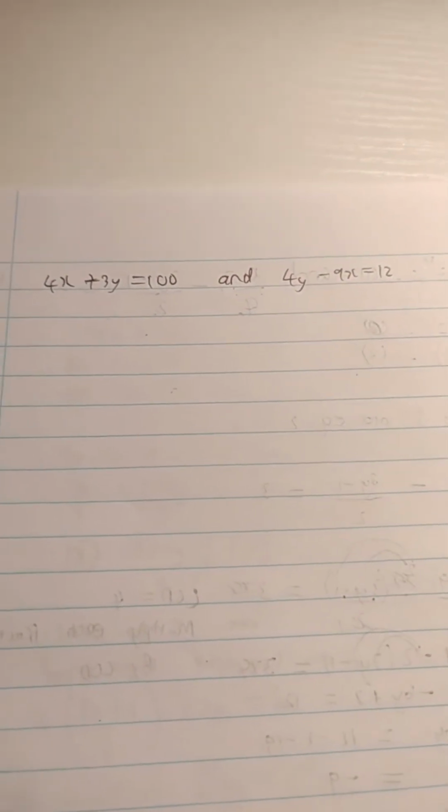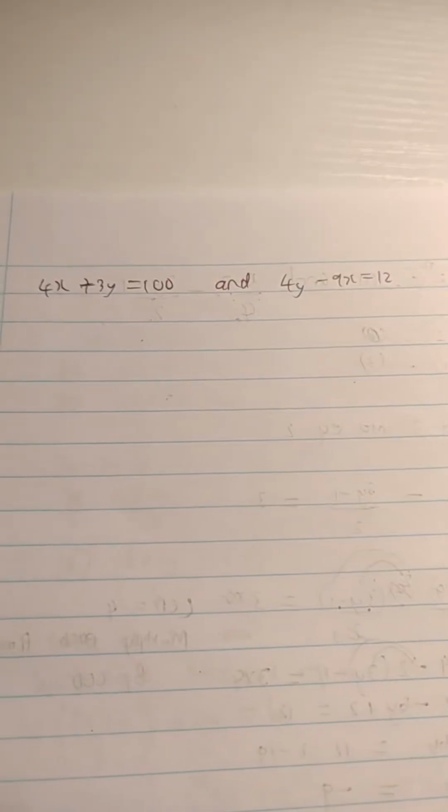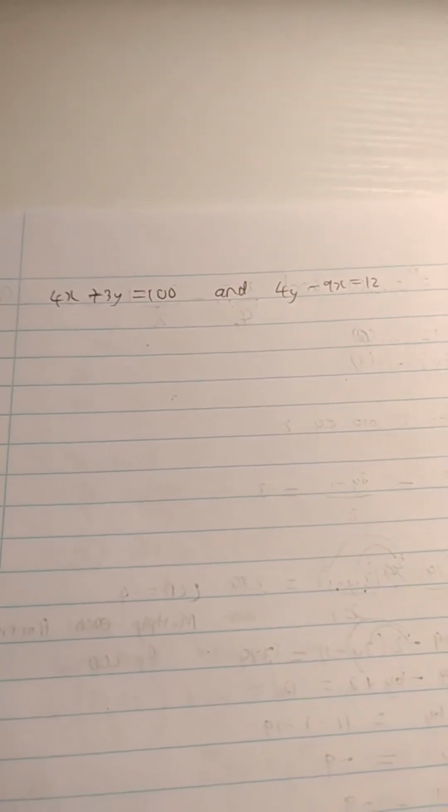So here I'm just simply using the substitution method. There's another method called the elimination method, but I'm not using that at the moment. If you join in tomorrow's live lesson, then you'll see me use the elimination method. Okay, and we are trying to revise some of the basics, grade 10 simultaneous equation. Here we have 4x plus 3y is equal to 100 and 4y minus 9x is equal to 12.